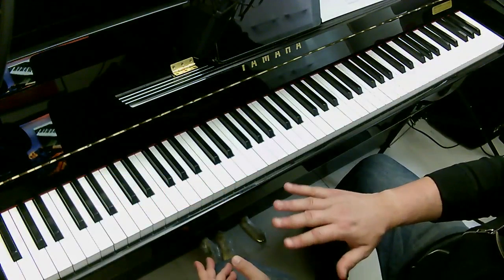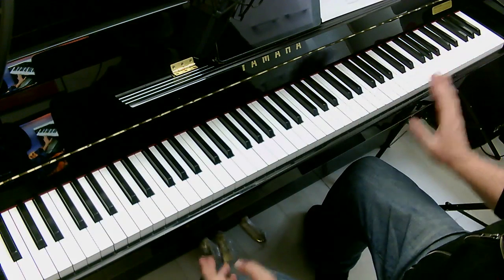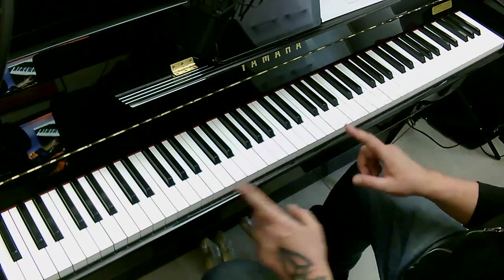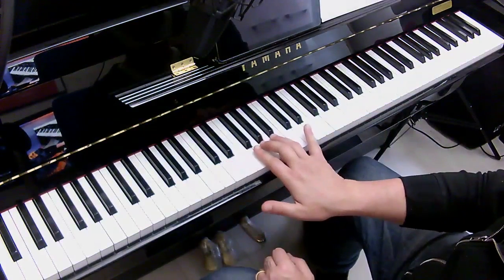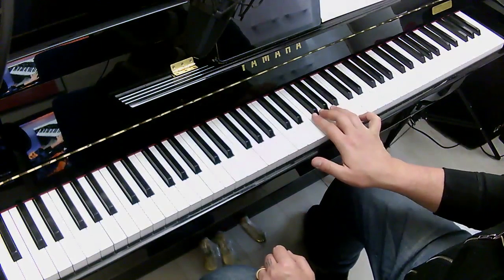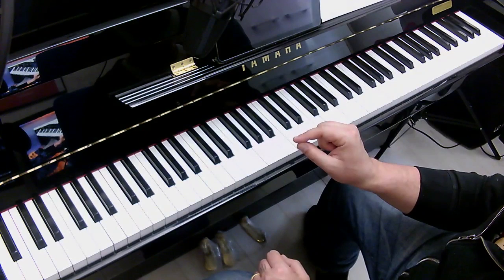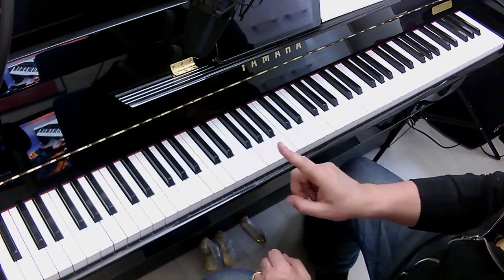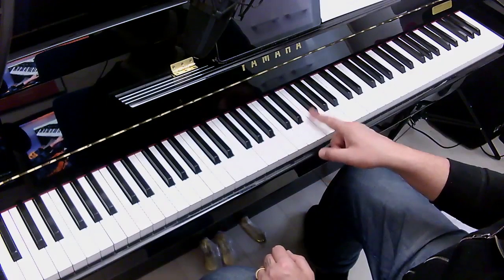We want to be able to find notes amongst all these keys. And I know that all the white keys look the same, but if you look at the black keys, don't you spot a pattern? Look closely. There are bigger gaps in between the black keys.